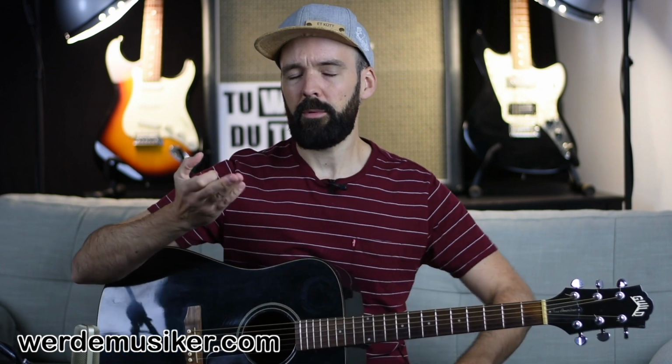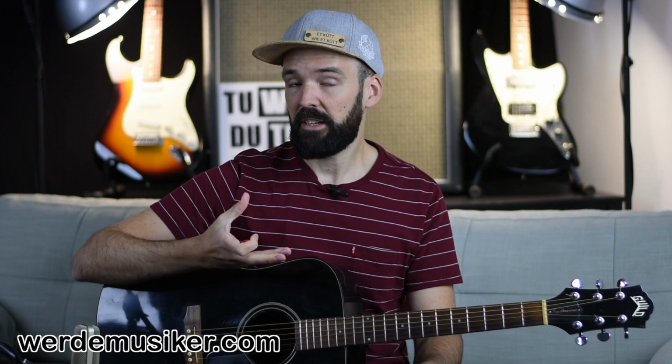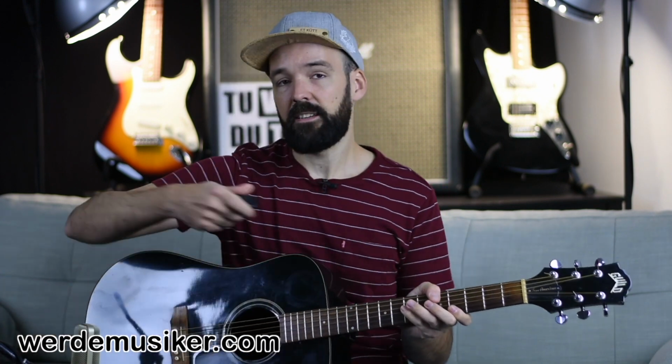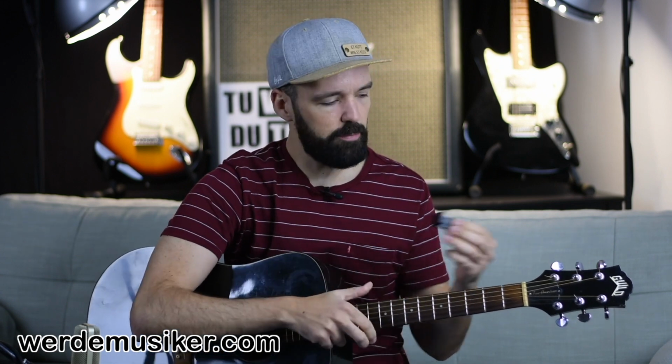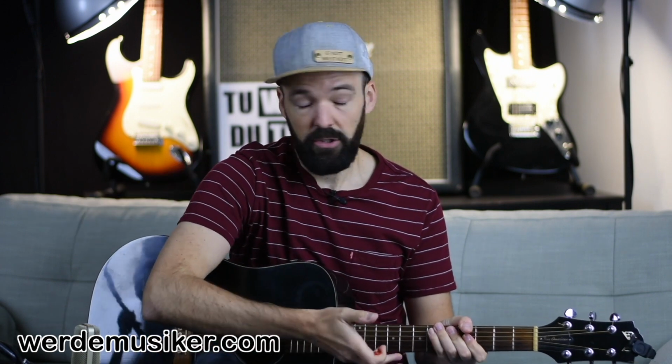I mean, you probably have a tuner in your pocket because you can just download tuning apps which show you the correct pitch of a string, and you could also buy a clip tuner like this, just 10 bucks, 15 bucks, whatever. You put it on your headstock of your guitar, you turn it on, and it shows you if your guitar is in pitch or in tune or not.